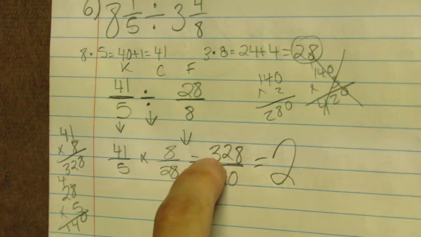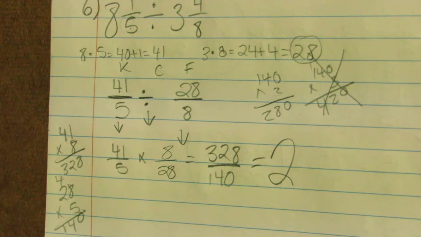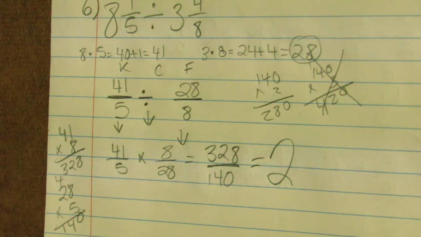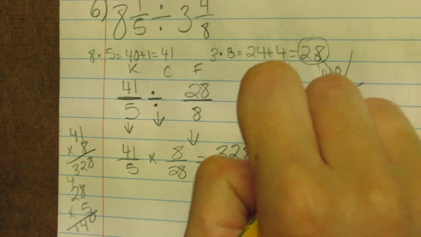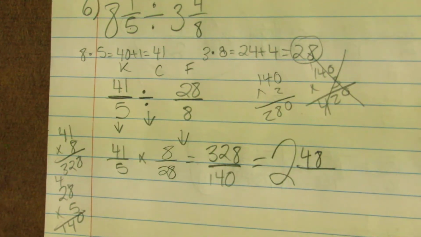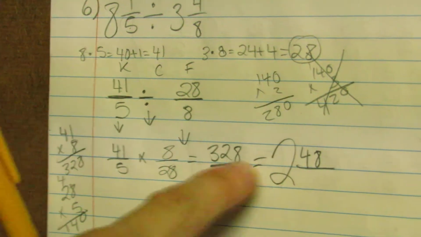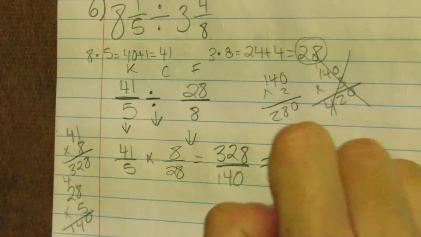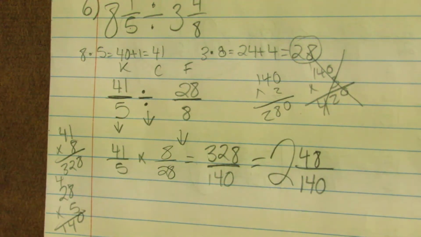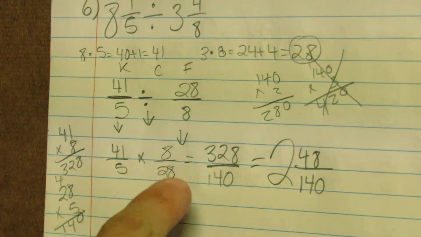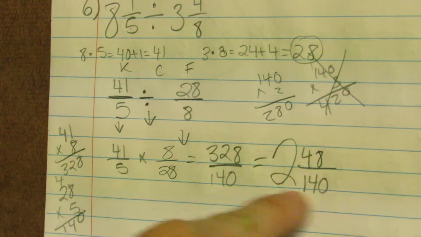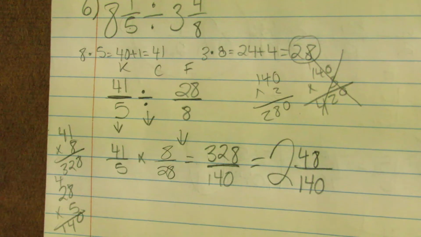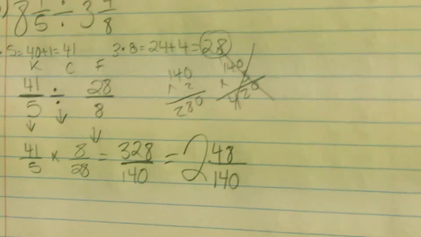Got it? So my number, 140 times 2 is 280. What's my difference between 328 and 280? So I want to subtract 328 minus 280. That gives me 48. So that difference, again, is my numerator. And then I want to keep my denominator from the previous problem, 140. Am I done? No. Remember, we've just changed my improper to a mixed number, right? So once we've done that, we actually now have to simplify. That is my very last step.